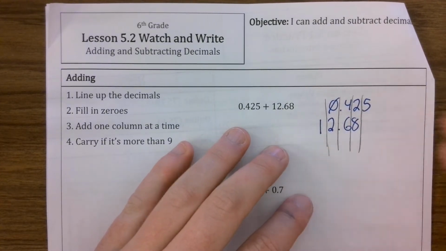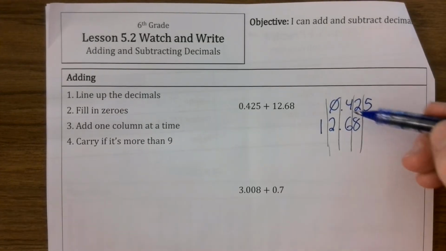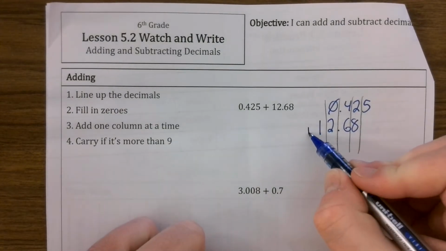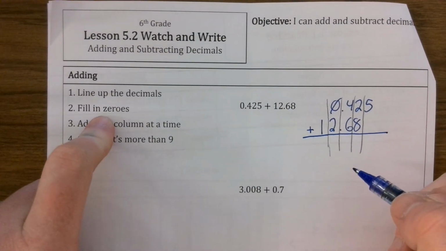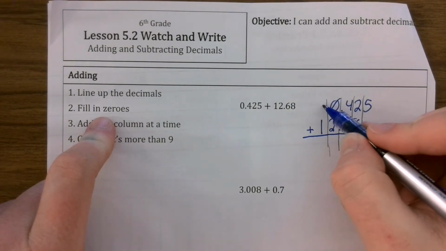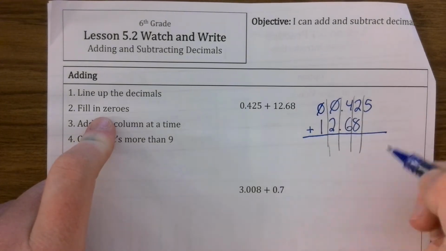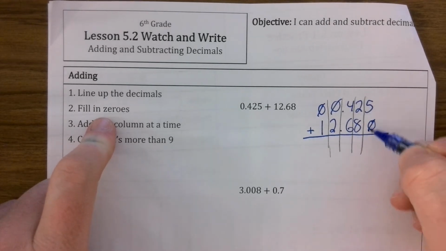That's important. Something that can also be helpful if you are a person that likes to draw a grid. Now we have this nice little grid to help us make sure that we are adding things in each column. All right, put my plus sign and my line. Now we have to fill in zeros. Wherever there's a blank spot, we want to put a 0 in. So for example, right here, there's no number, so I'm going to put a 0. And right here, I'm going to put a 0. So each number now has a buddy.